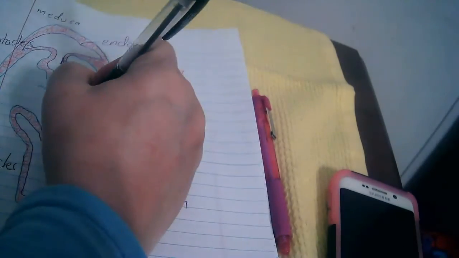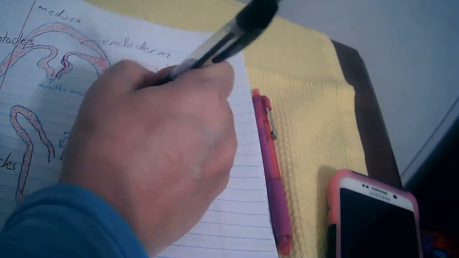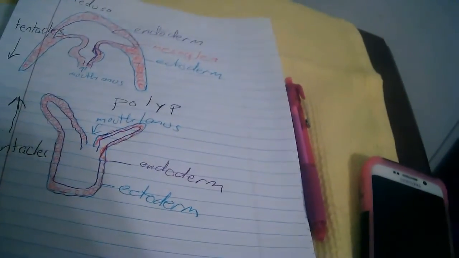So this is the polyp form, the polyp body form. The tentacles are facing up.